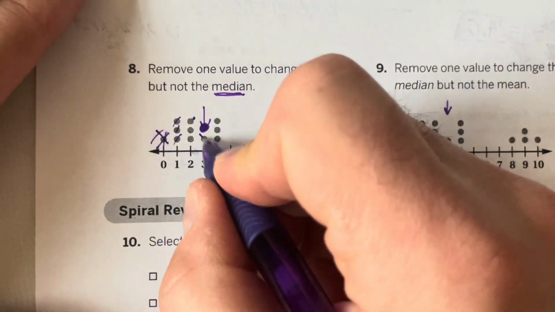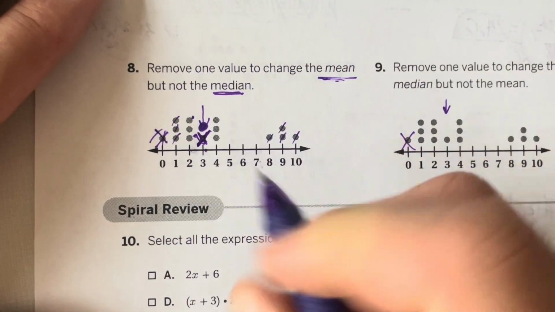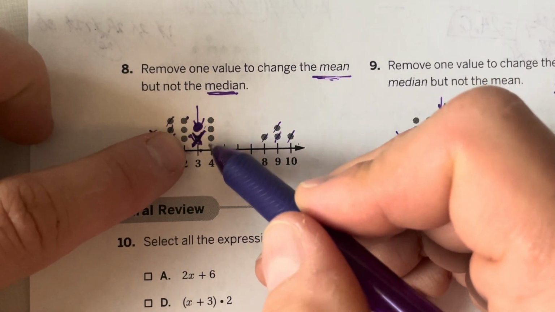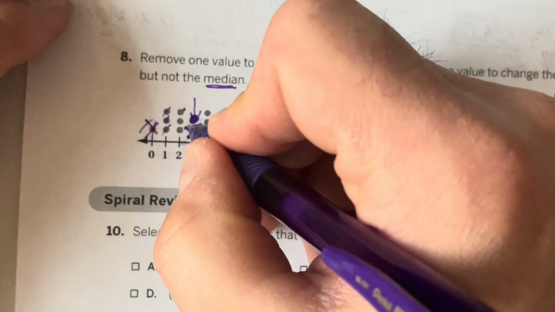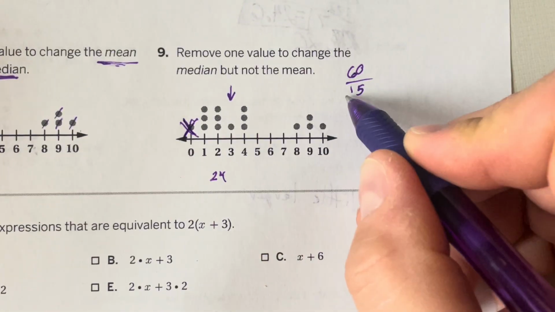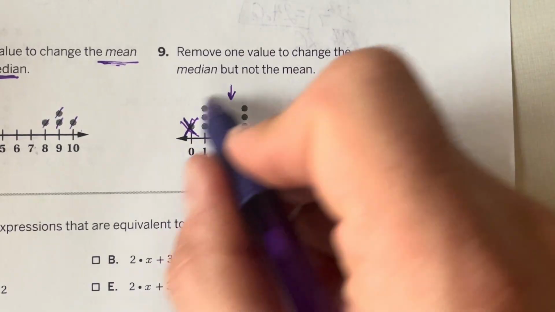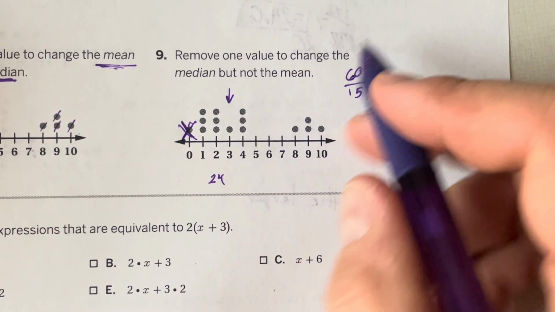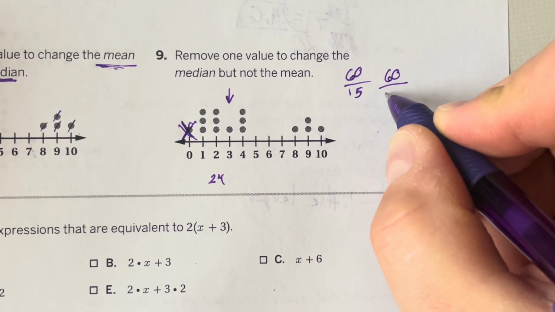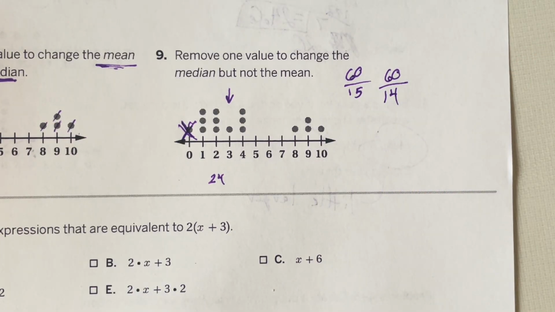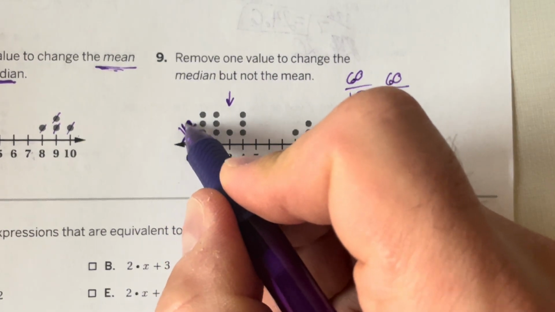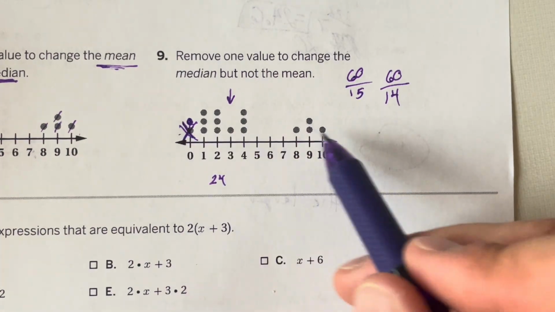Oh, no. If we remove the 3, the median would still end up being here between 2 and 3. But then the average would be different. So my answer for this one is remove the 0, because then we're dividing, the average is not going to change. We're going to do, let's see, yeah, 60, but now we're going to be dividing it by 14. So would the average change? Yeah, the average would change, so it can't be 0. Can't be 0.